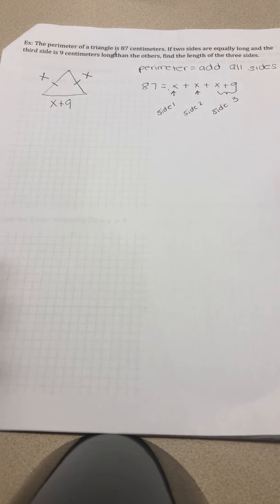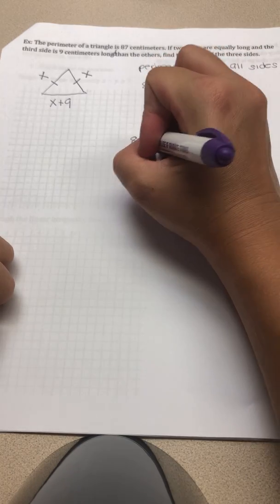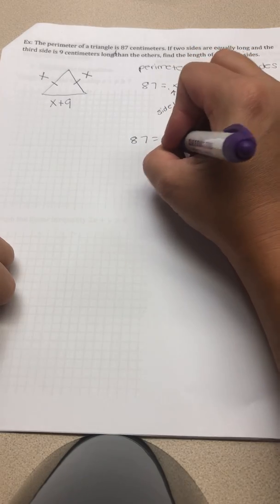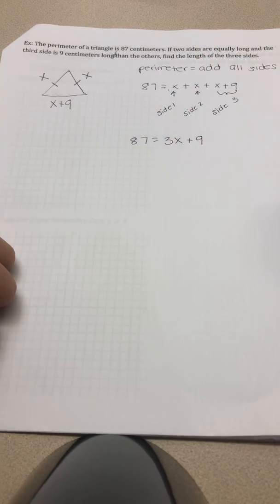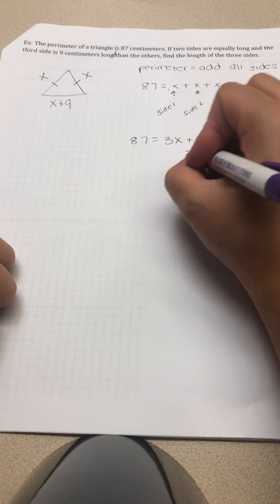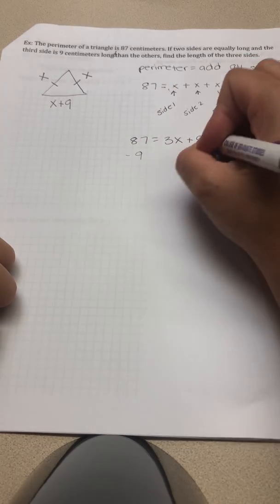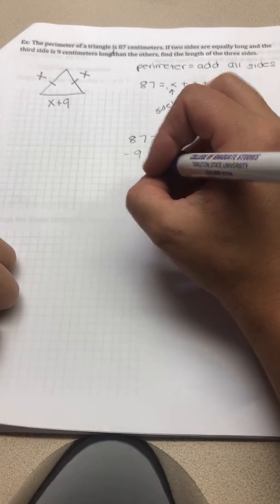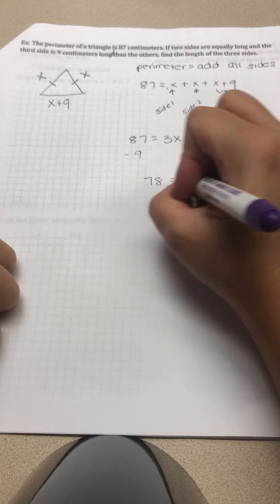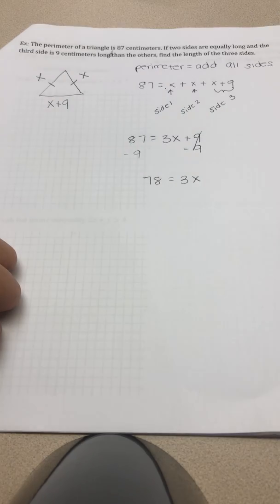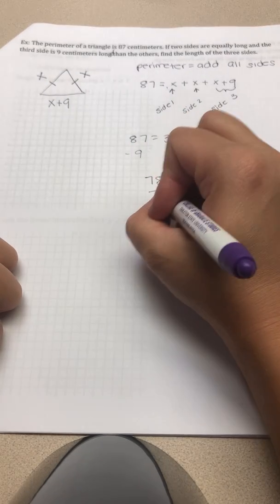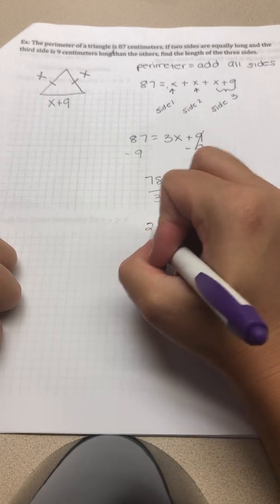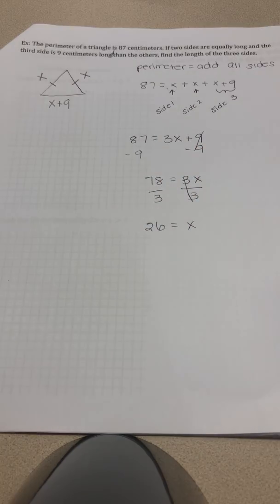So now we have an equation. Now we can solve this, combining like terms. 87 equals x plus x plus x, which gives us 3x plus 9. Getting x by itself, we're going to subtract 9 from both sides. So 87 minus 9 gives us 78 equals 3x. Dividing both sides by 3 to get x by itself, we are left with 78 divided by 3 is 26 equals x.